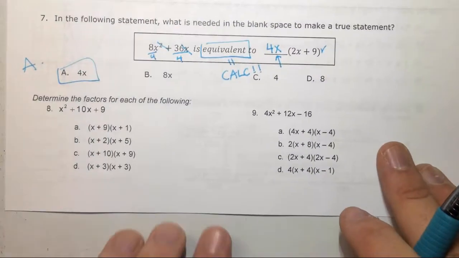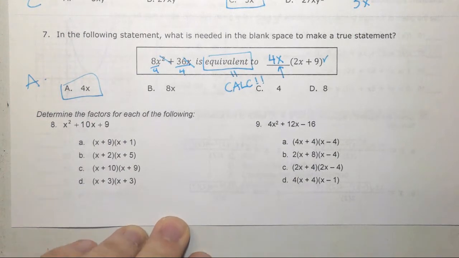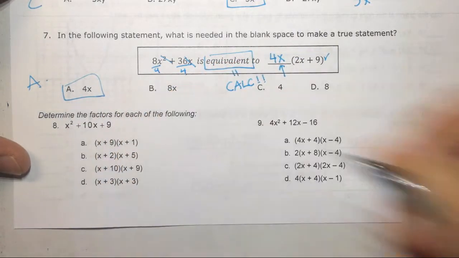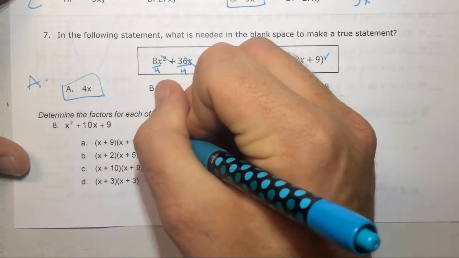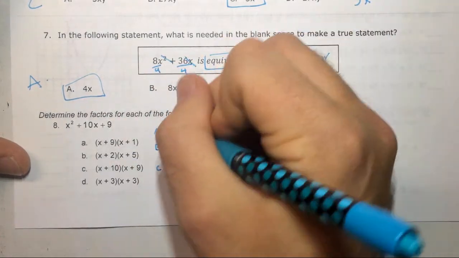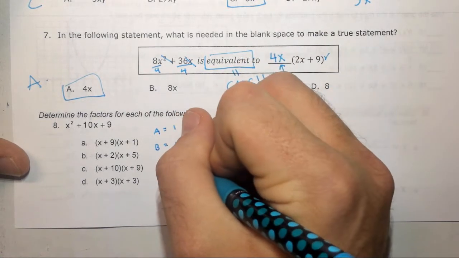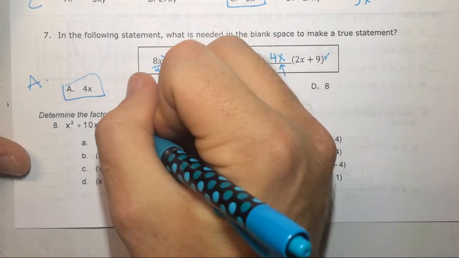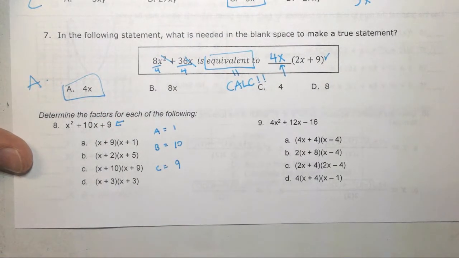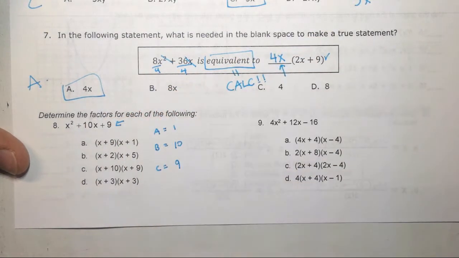Number 8 and 9. Oh, geez, it's factoring. This is no fun. But you probably should know how to factor, so we're going to go through it. Remember, my steps for factoring, if I want to factor this, I start off with my A, my B, and my C. My A value is 1. My B value is 10, and my C value is 9. Remember, I get them from this equation. And I can do that because it's in standard form. We're going to talk a little bit more about standard form later, but I can get all my numbers because it is in standard form.